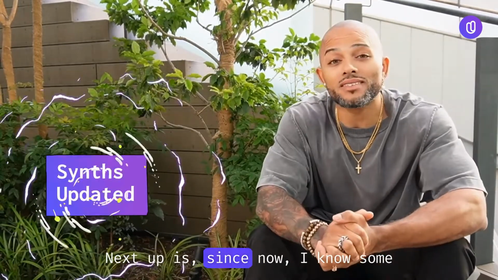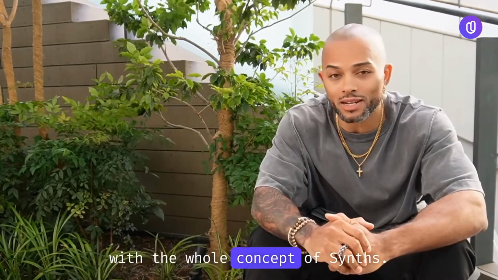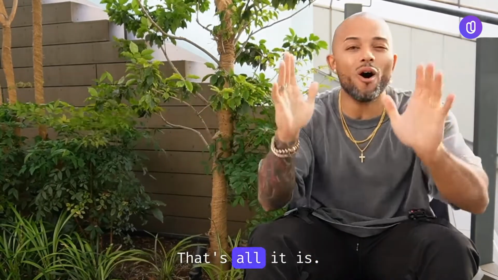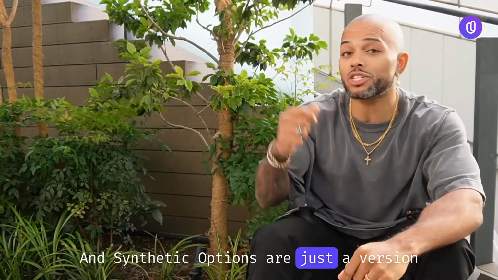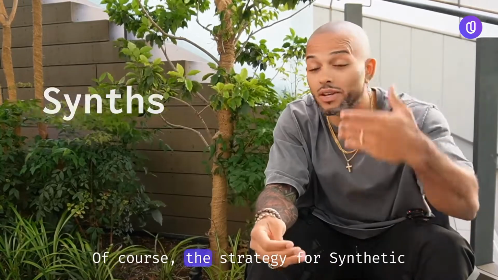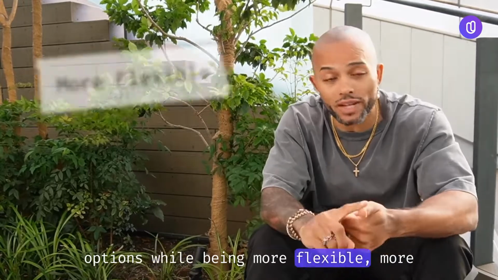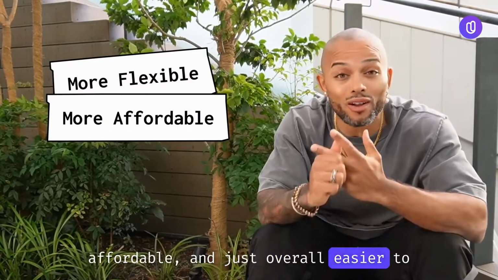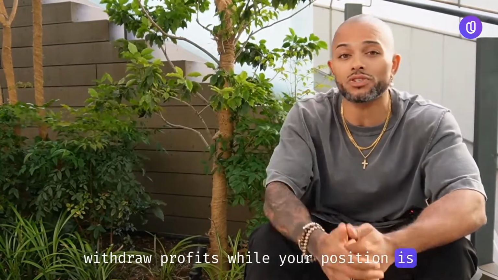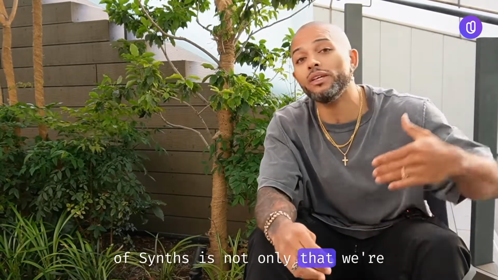Next up is Synths. Now, I know some of you all are still struggling with the whole concept of Synths. Again, Synths is just an automated crypto trading strategy. That's all it is. And synthetic options are just a version of one of the many different strategies that we can put out there. Of course, the strategy for synthetic options is to mimic traditional crypto options while being more flexible, more affordable, and just overall easier to use, and allow you to do things like withdraw profits while your position is still open.